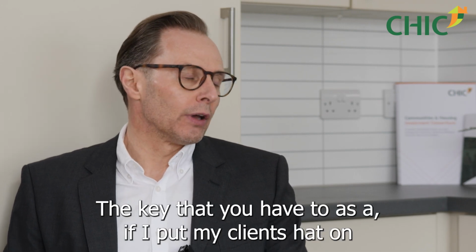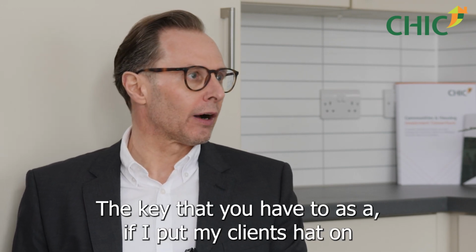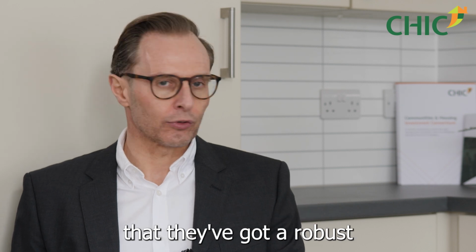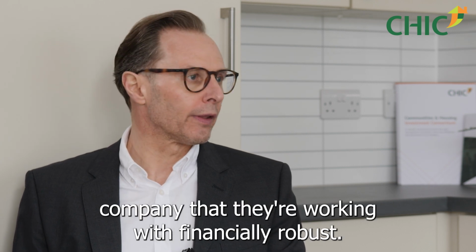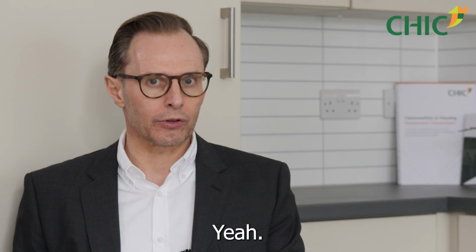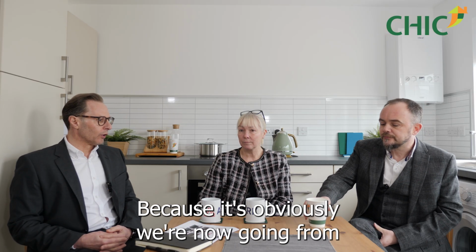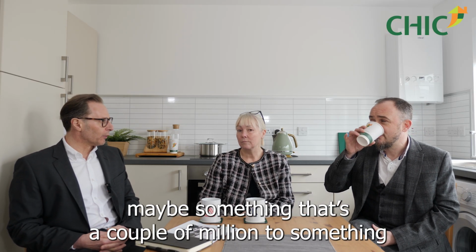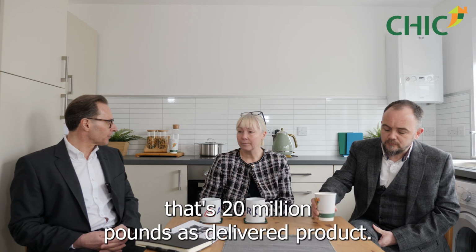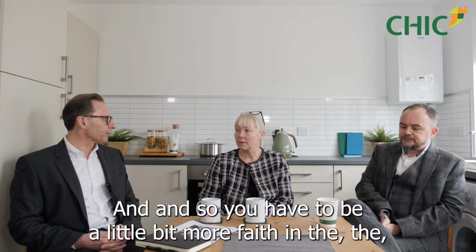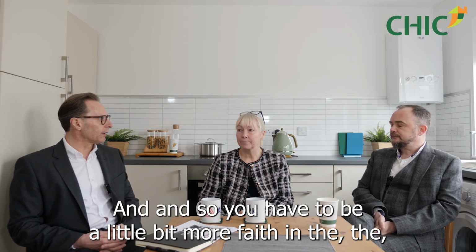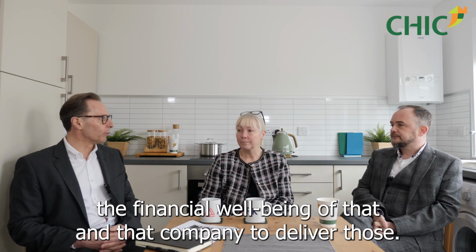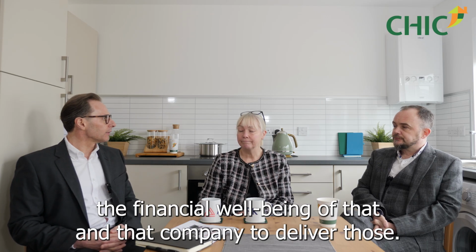The key, if I put my client's hat on, is obviously they want to make sure that they've got a robust company that they're working with, financially robust. Because we're now going from maybe something that's a couple of million to something that's £20 million as a delivery product, and so you have to have a little bit more faith in the financial well-being of that company to deliver those.